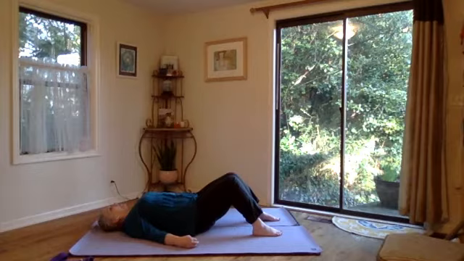And how the back of the head rests on the floor. Does one side of the skull feel like it has more contact with the floor than the other, or does it feel balanced?